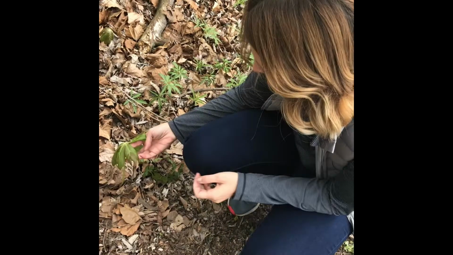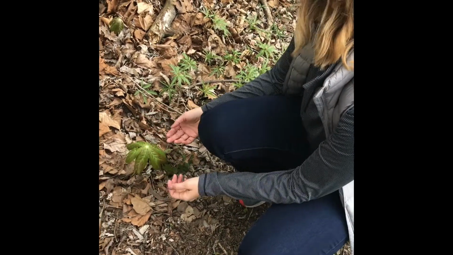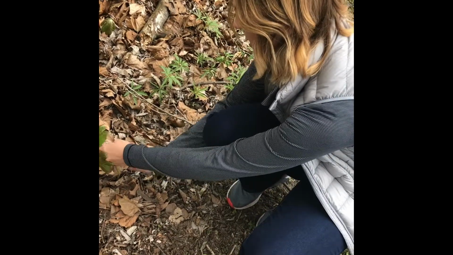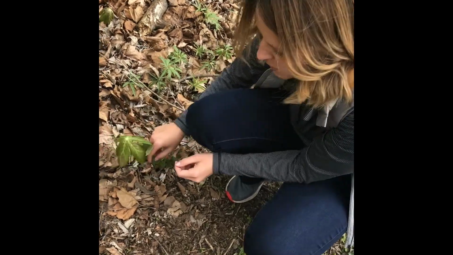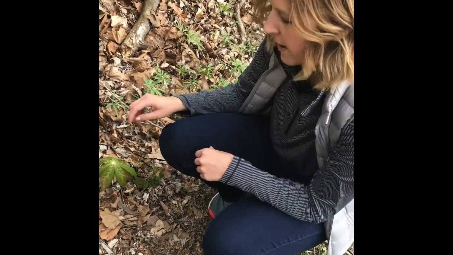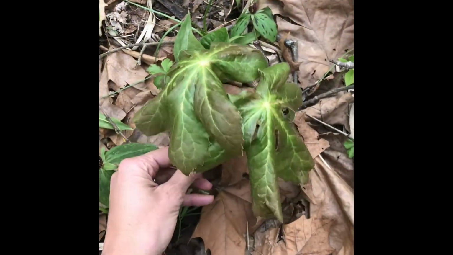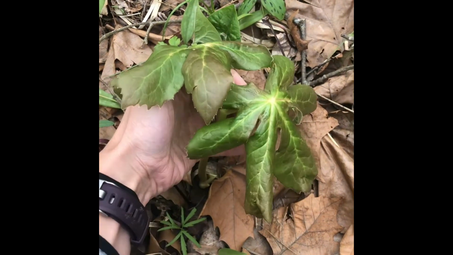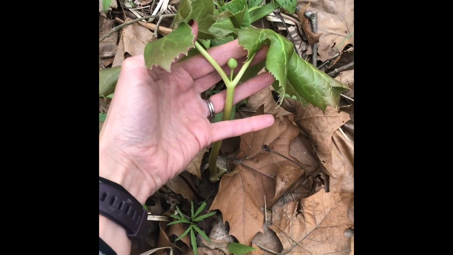and the ones that have a single leaf will not end up having a flower. But there's other ones that will have two leaves. They'll kind of be like a Y here and have another leaf. And those ones will have a flower, and then eventually they'll have a fruit that looks similar to a little apple. I found a May apple that will produce a flower because it has two leaves that Y off, and there is the sprout of the flower coming up in the middle.